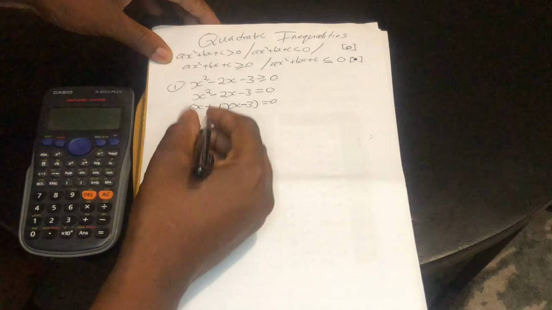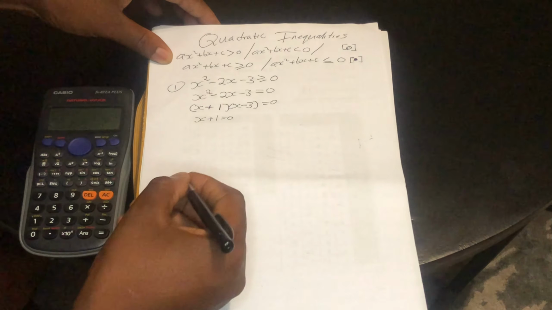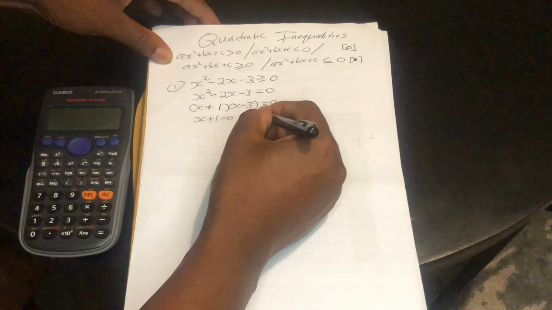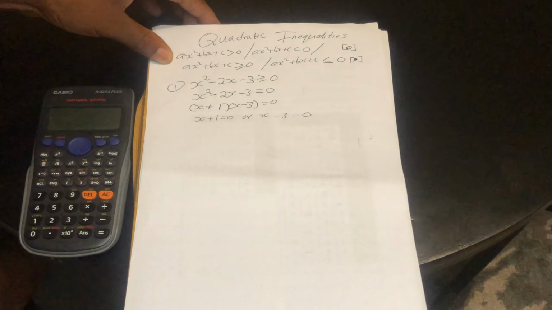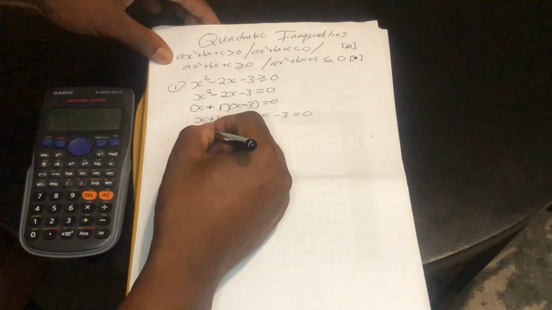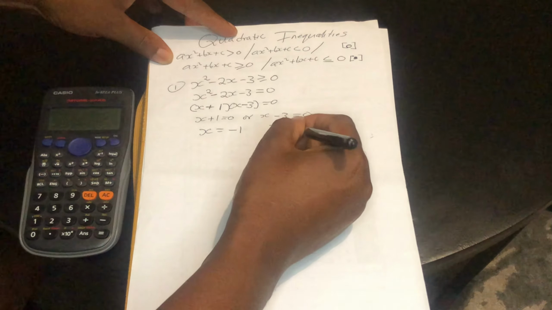And then from here, you equate the first bracket to be equals to 0 and the second bracket to be equals to 0. Then from here, you can tell that your x is going to be negative 1, or your x is going to be positive 3.